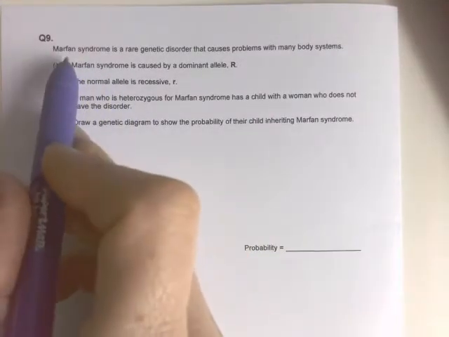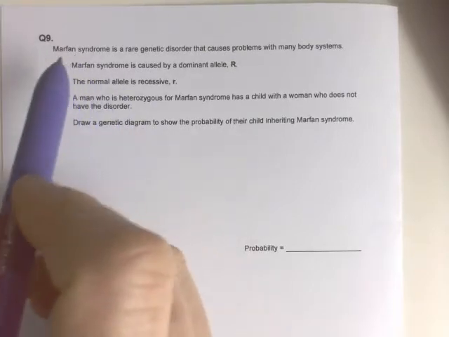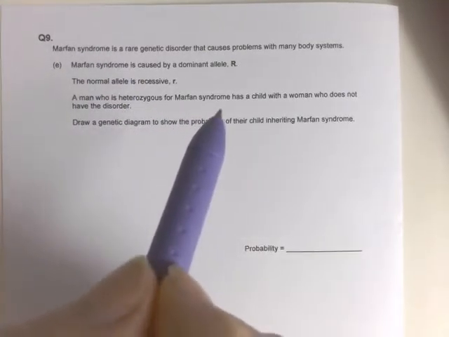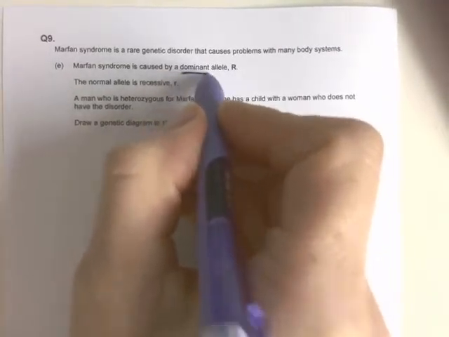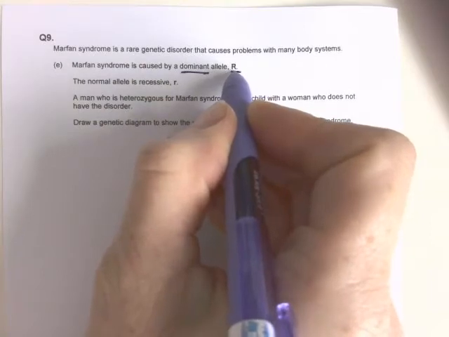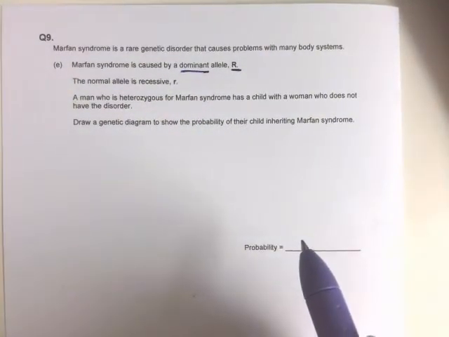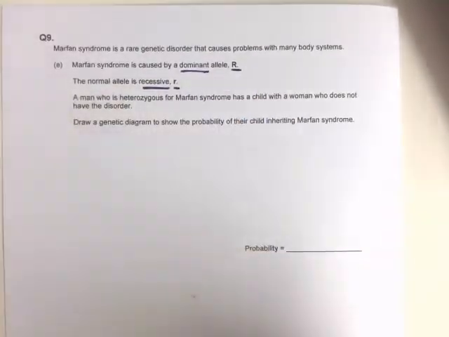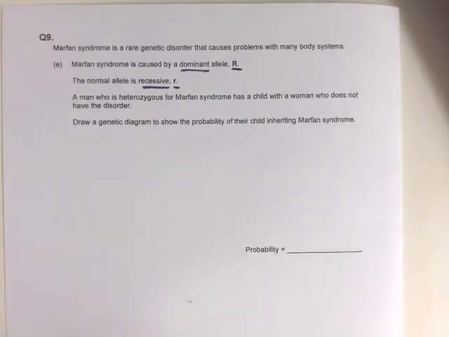So you've got Marfan syndrome. I've never taught you about that. We don't need to know what it is, but we can still do the question. It's a rare genetic disorder that causes problems with many body systems, and it's caused by a dominant allele. So we know that Marfan syndrome is dominant, and they've given us the letter to use. So they've given us a capital R. The normal allele is recessive with a small r. So that is exactly the same as all the Punnett squares, all the genetic cross diagrams that we've done.